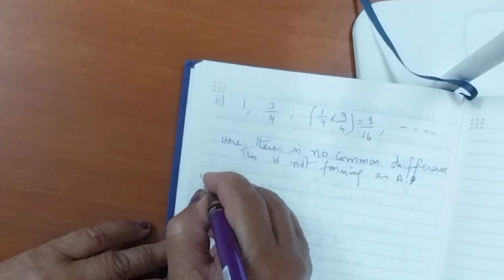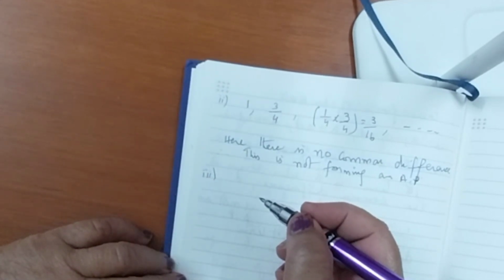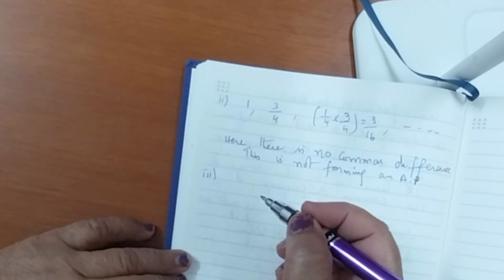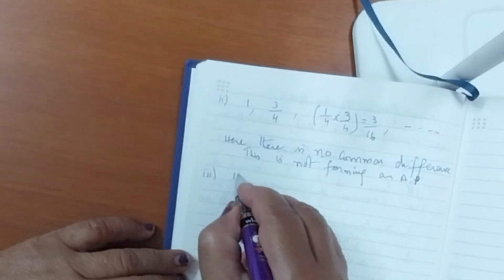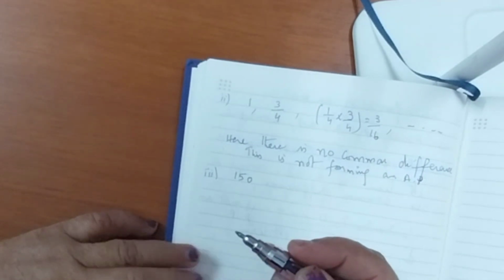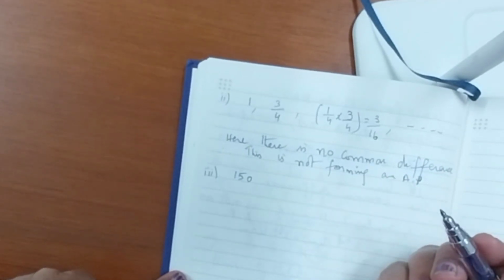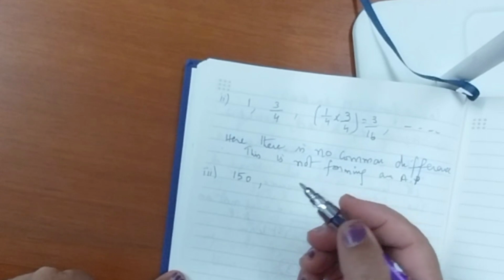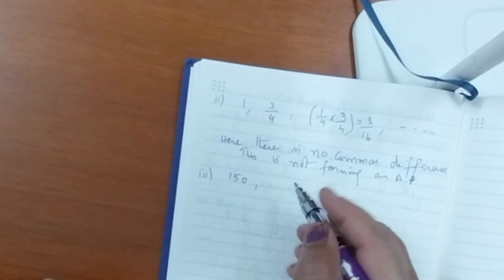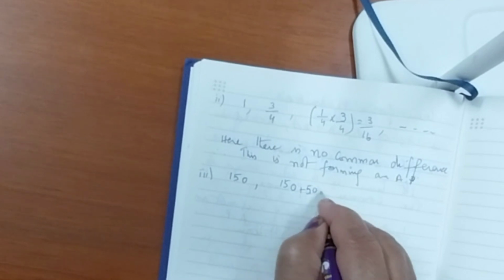Now the third part, the cost of digging a well after every meter of digging when it costs rupees 150 for the first meter. So that means 150 is the cost for the first meter and rises by 50 rupees for every subsequent meter. तो 150 के बाद अगला एक मीटर और डिग करने के लिए you have to pay 50 rupees extra. That means 150 भी देना है, 50 भी देना है, that's equal to 200.